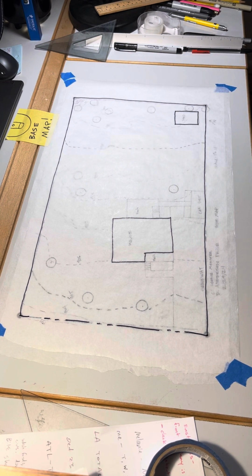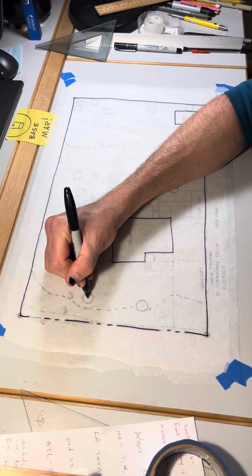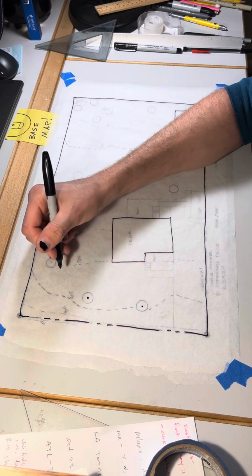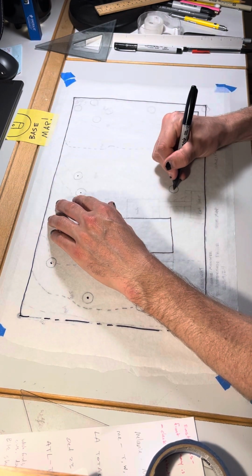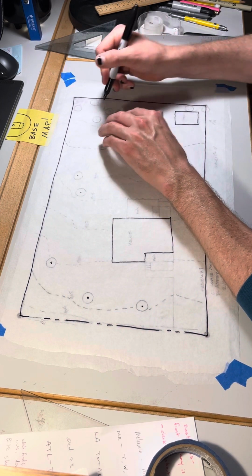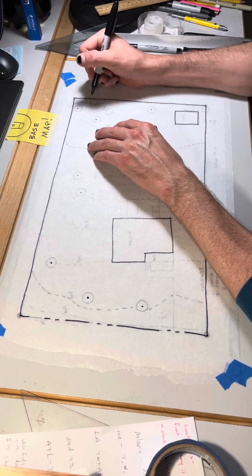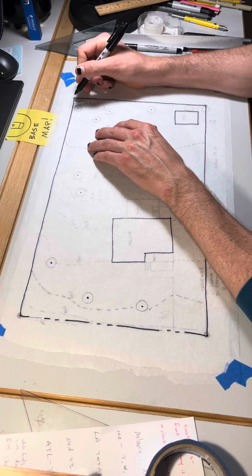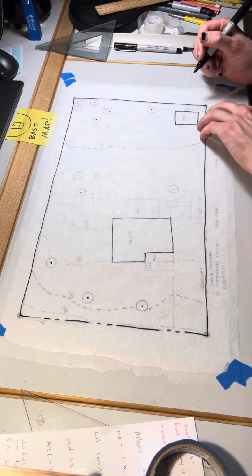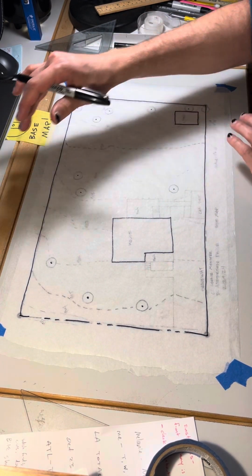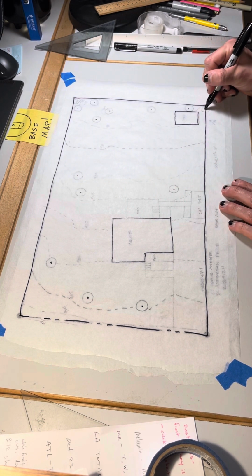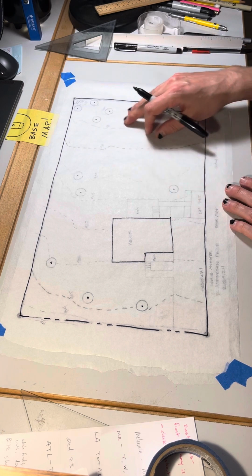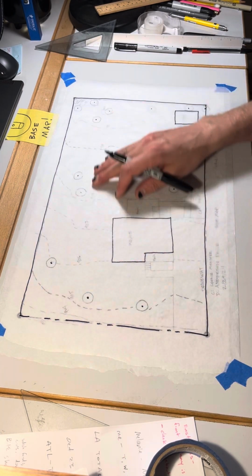My lines are okay. They're not super straight, but they're straight enough. So property line needs to come onto this plan. The locations of the trees is always important. That's got to be a tree. All right, got all the trees.